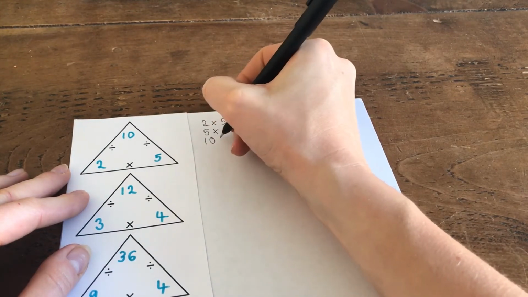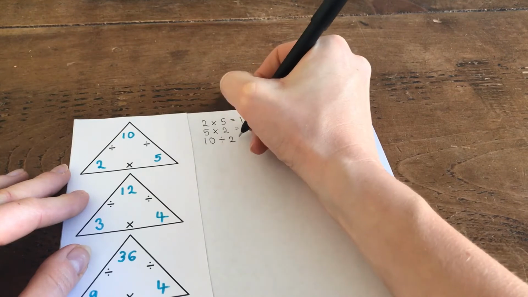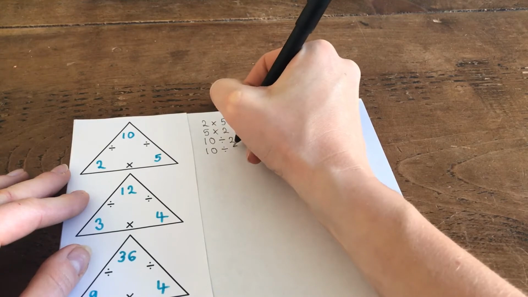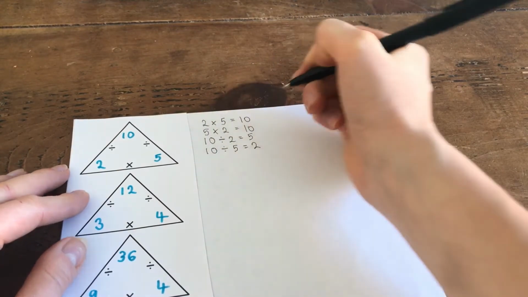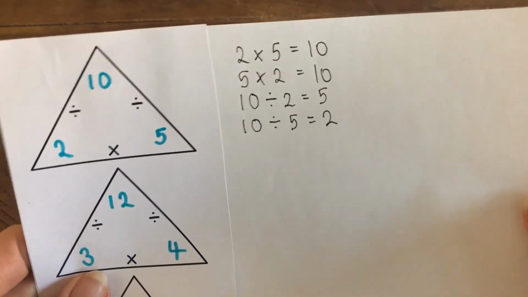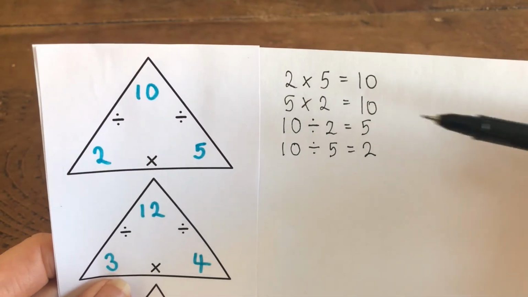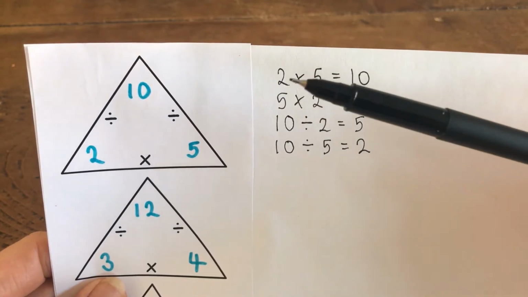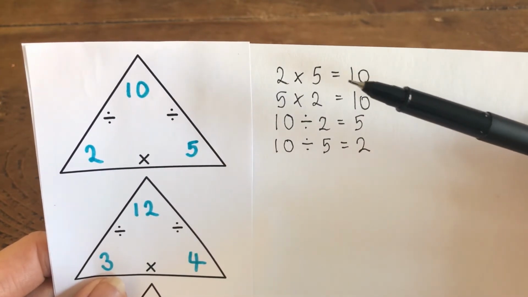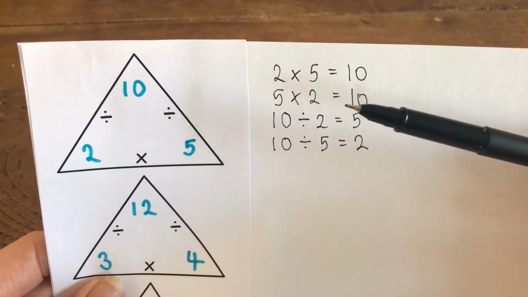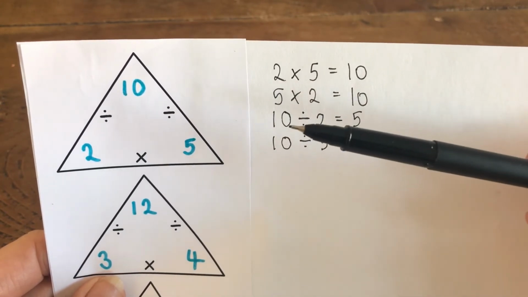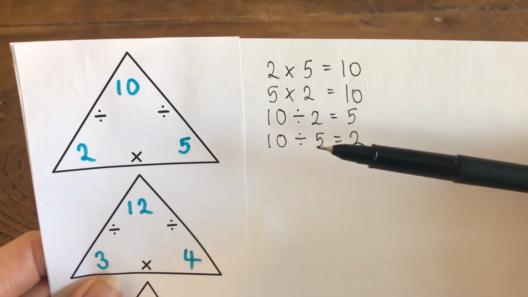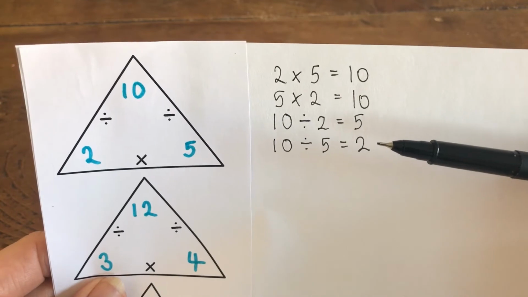10, we always start with the biggest number for division. 10 divided by 2 is 5, and 10 divided by 5 is 2. So again, I've just used those 3 numbers to create 4 number sentences: 2 multiplication, 2 division. Okay, so if I had 2 lots of 5, it would be 10. If I had 5 lots of 2, it would be 10. If I had 10 sweets, divided them between 2 children, they would have 5 each. 10 sweets divided between 5 children, they would just have 2 each.